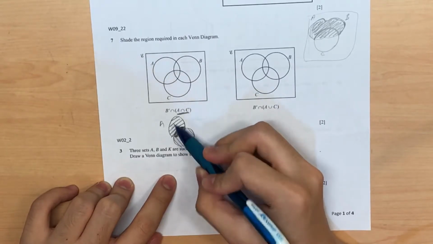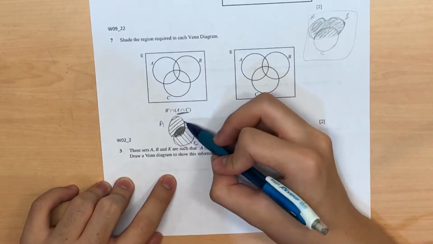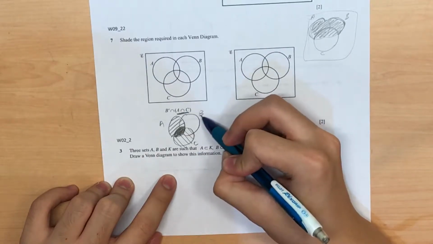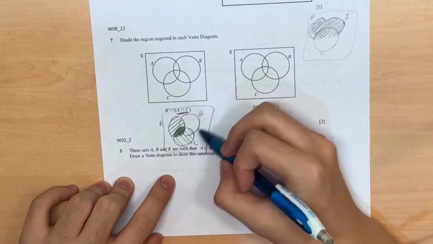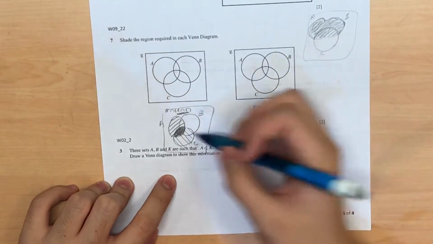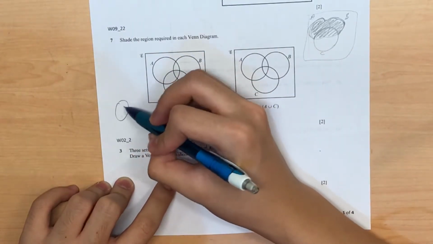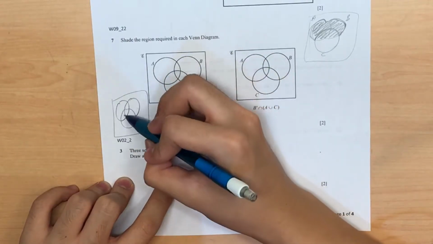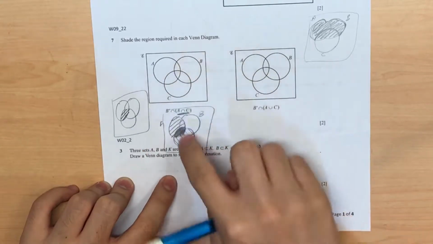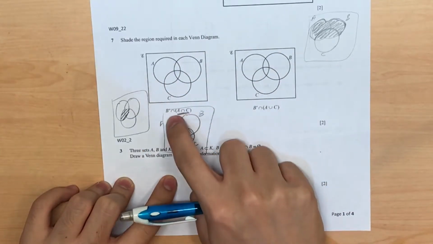This part intersect with outside the B. Outside the B means I draw here. Sorry about the mess. So this is A intersect C, intersect with B prime.